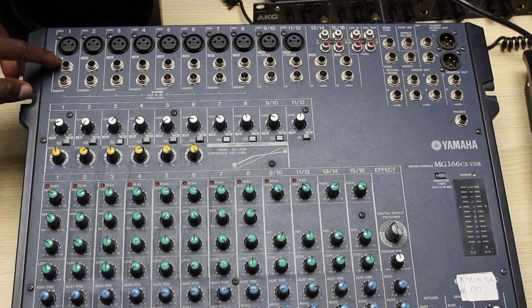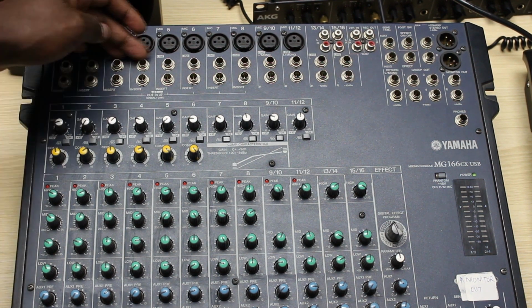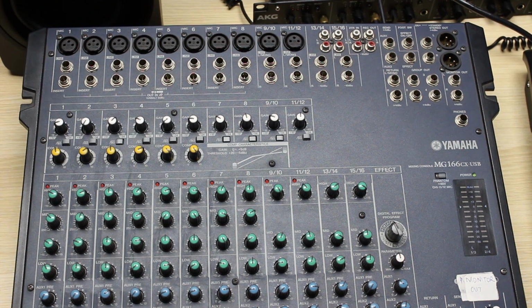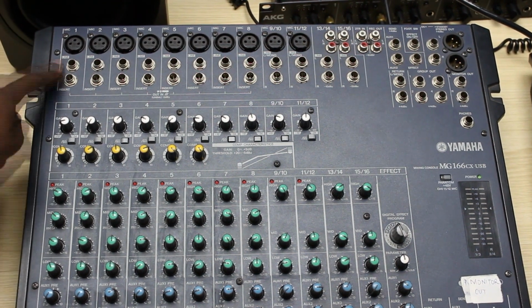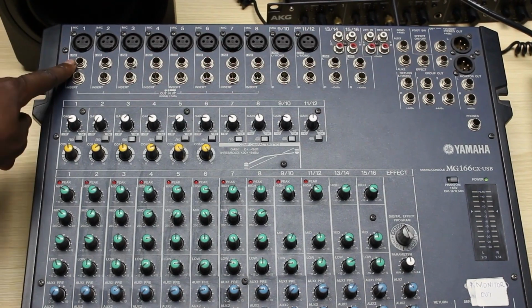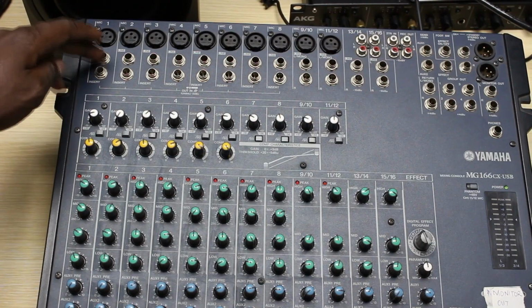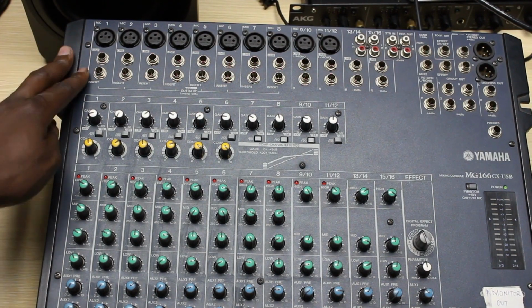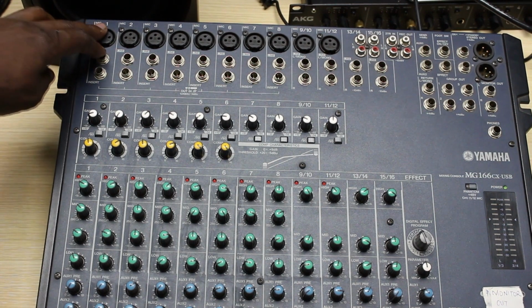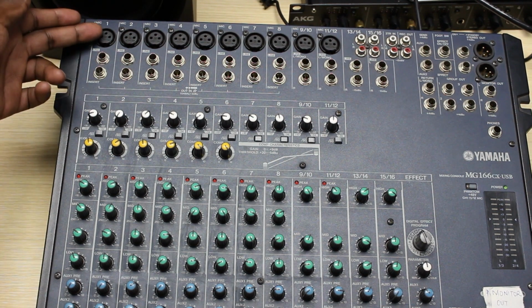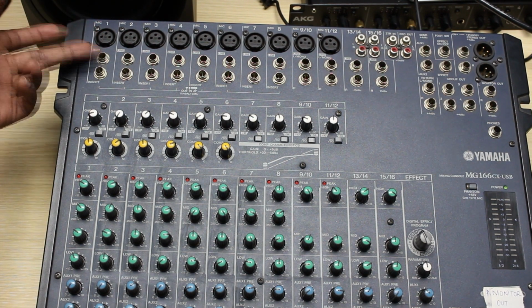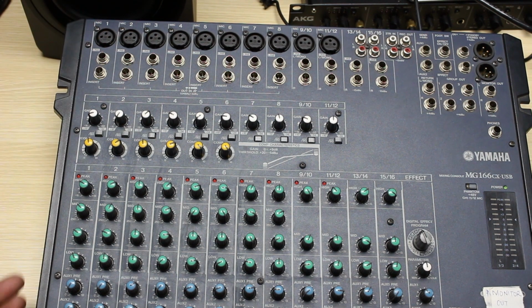And then we have the line inputs, which uses the standard jack, and that means, as the name says, line inputs, it means the level of audio that you are inserting here must be at a line level. So therefore it's very important for you to understand whether your signal comes from an instrument or a device that gives you mic level or line level, so that you know where to insert it.